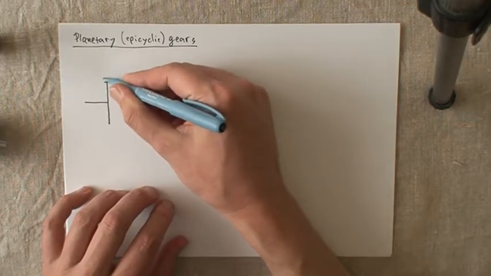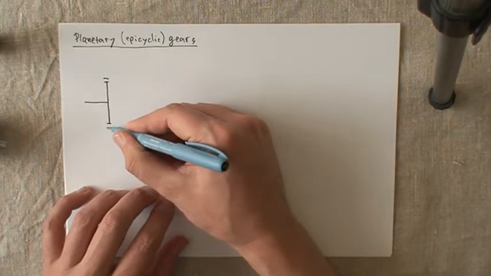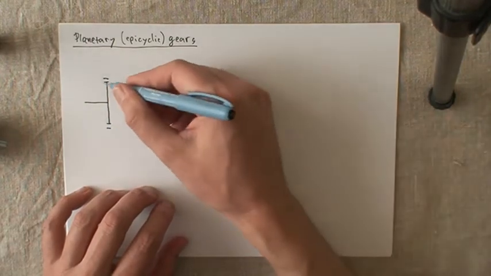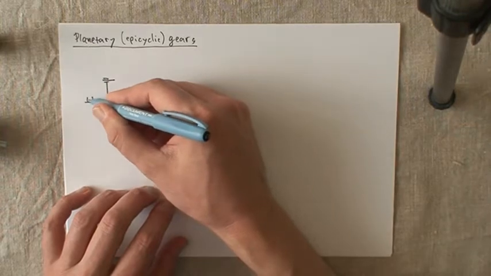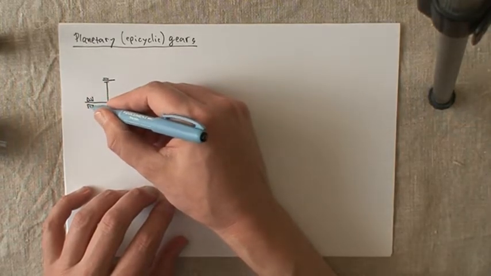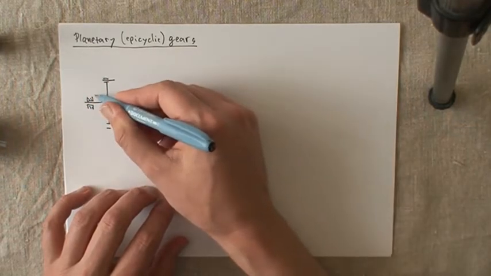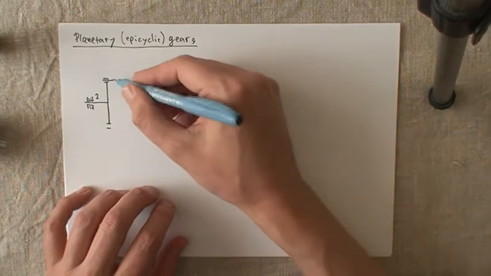So what the planetary gear consists of is a carrier, let's call it, for example, body number 2.